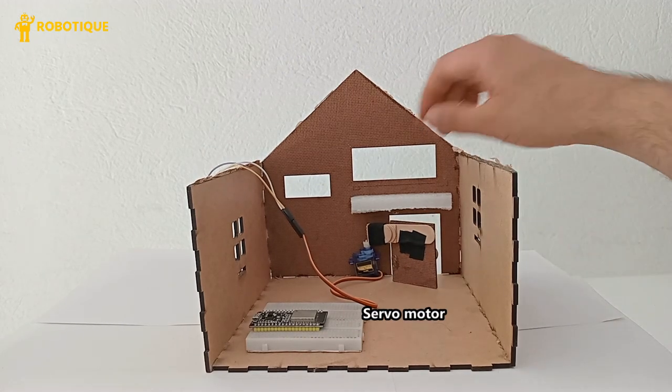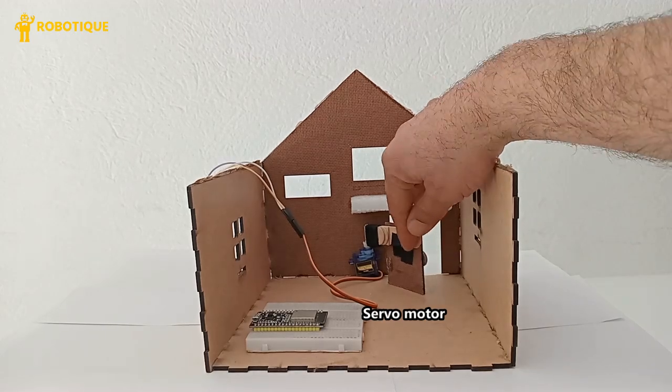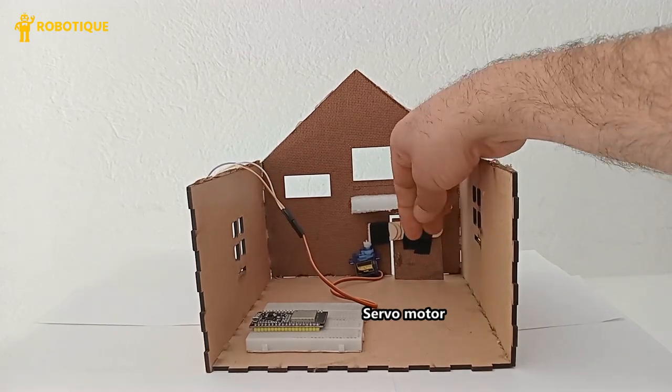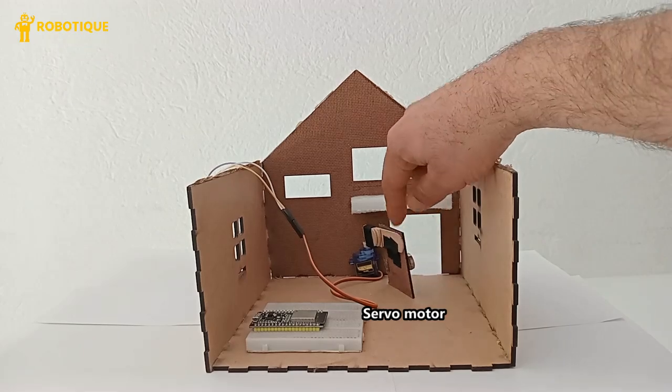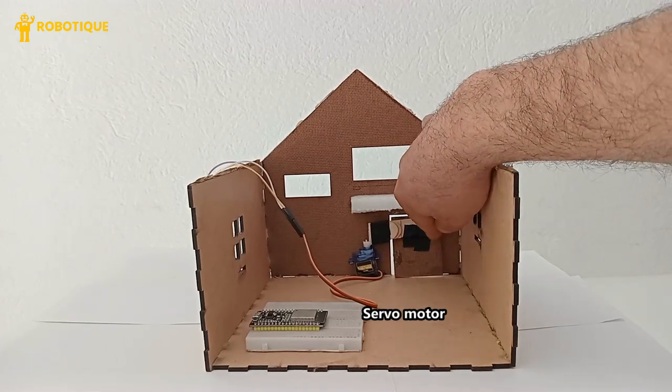The servo motor controls the physical opening and closing of the door. It rotates to an angle of 20 degrees to open the door and back to 90 degrees to close it.